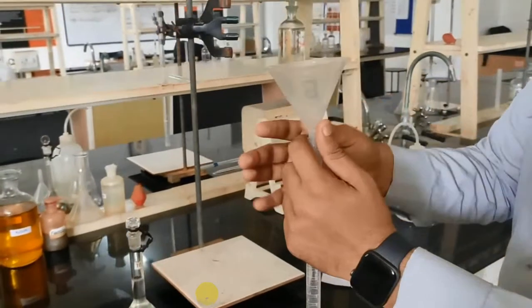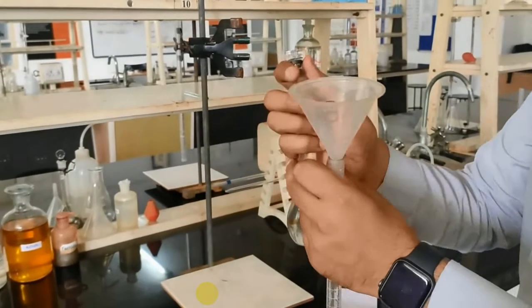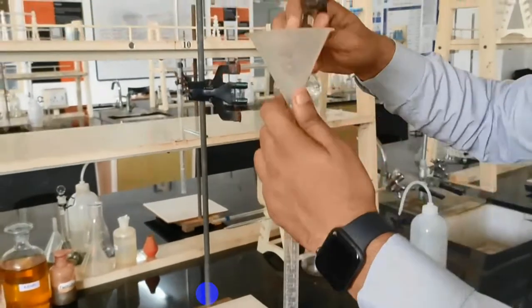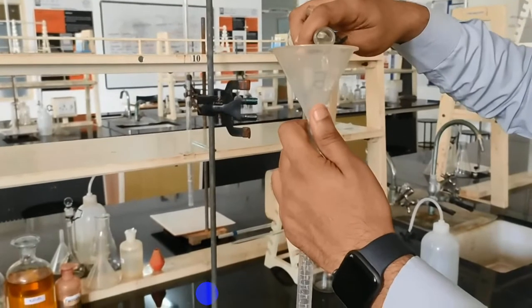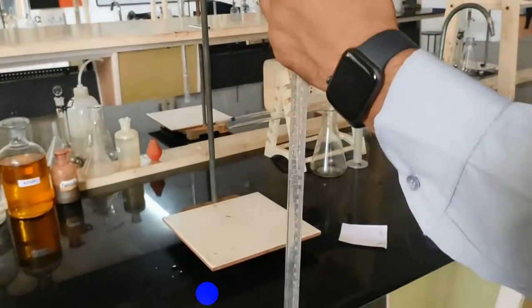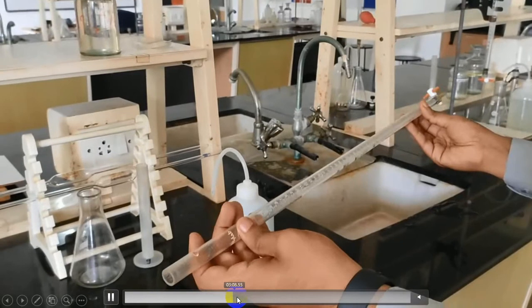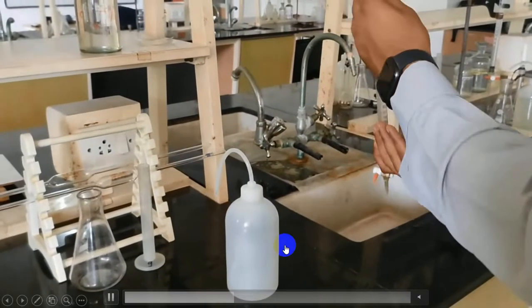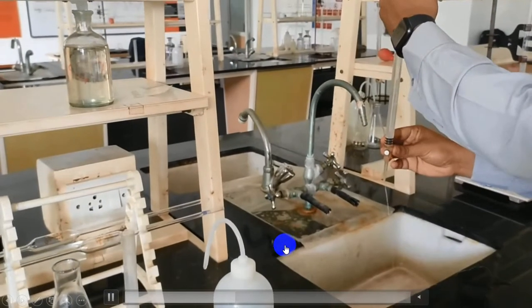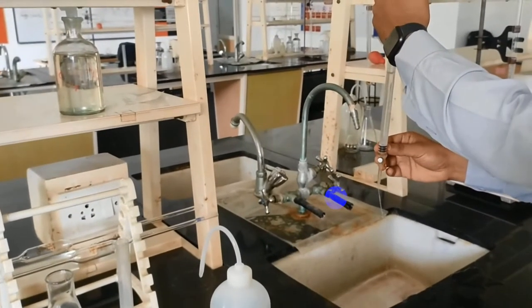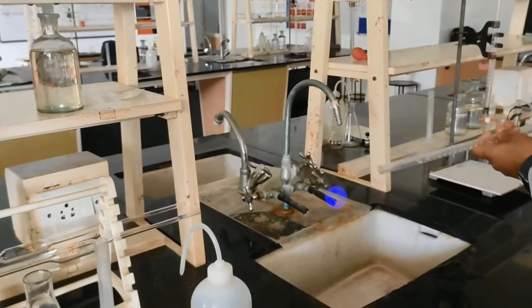Now rinse the burette with FeS solution. Fill the burette with FeS. Make sure the tip is also filled.